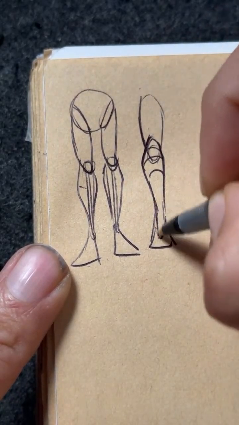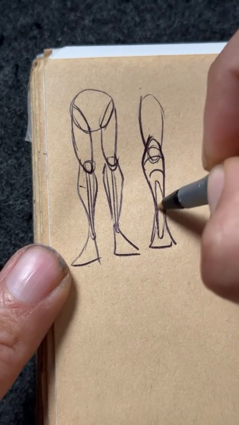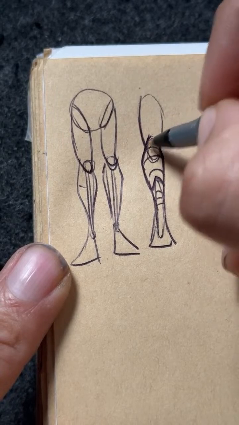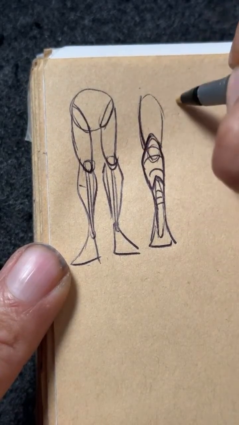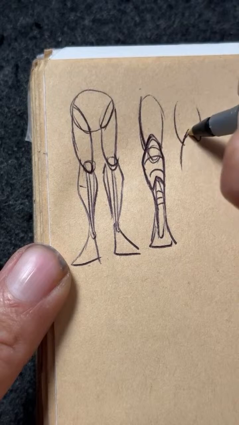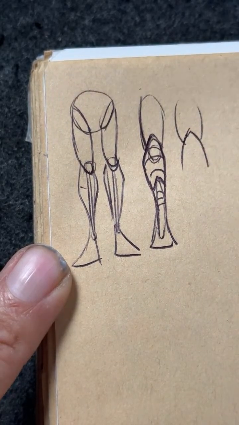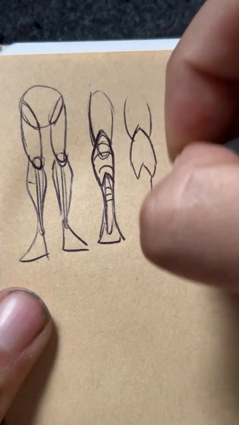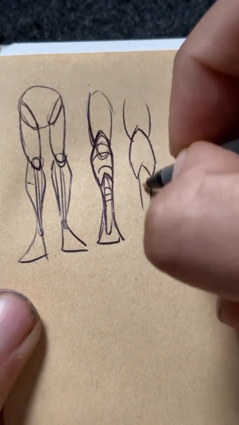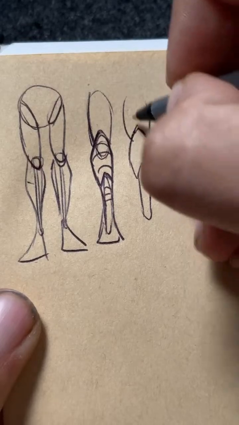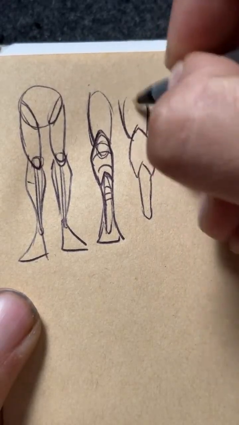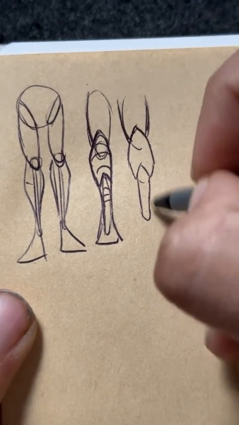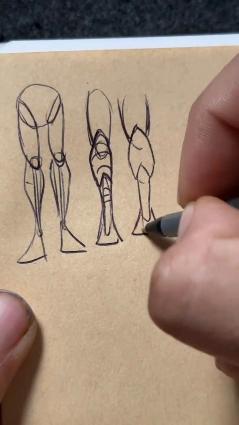Now, the bone right here is going to give you that little lift right there. The way that it connects right here like a V, like that, that is the same thing that happens with the bone for your ankle. Okay, so that is the way that it connects. It overlaps, it overlaps, it overlaps.